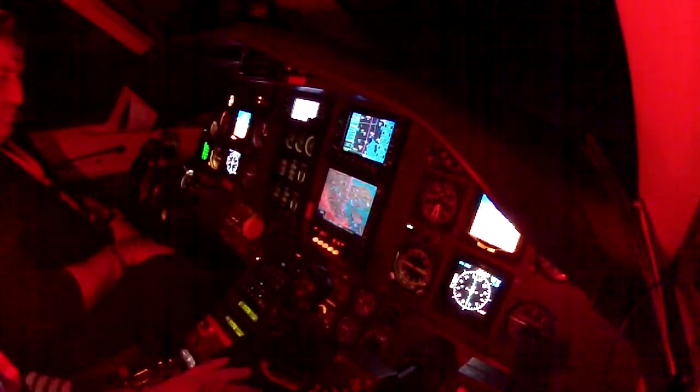As we're looking at the HSI, we have those green lights. AP means autopilot is on. YD means yaw damper is on. NAV means nav is on and nav selected. And altitude on.